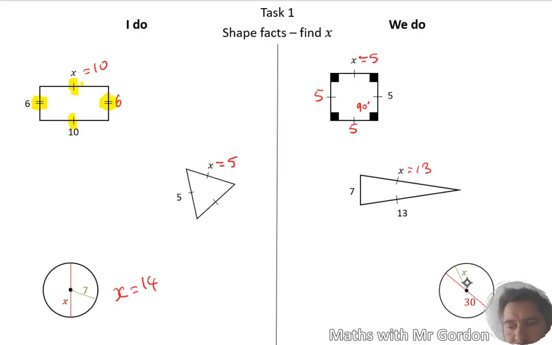And finally, we have a circle. This time we have the diameter, which is 30. And we know that x is going to be half of that. So x is going to be 15.